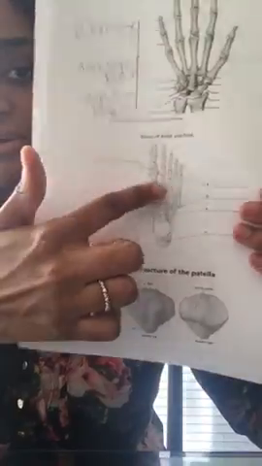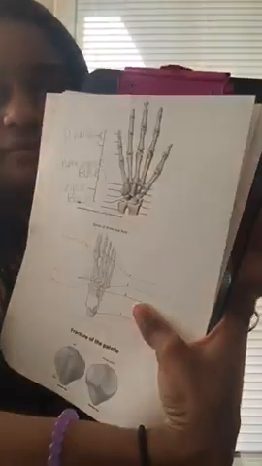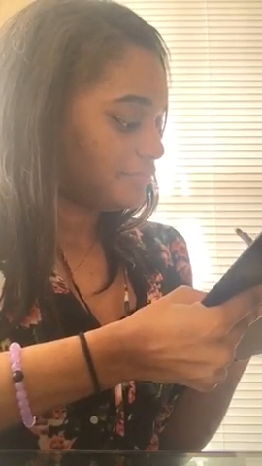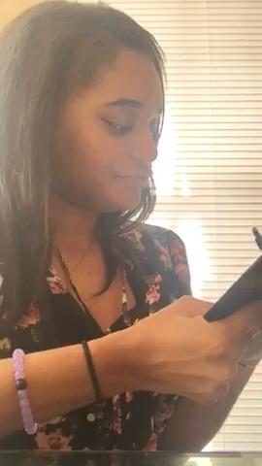And then I'm going to do the bones of the foot, which is right there, which is below it. You see it? And then, kind of similar to the bones of the hand, there are the phalanges. There are the metatarsals, which are this part right there, the middle part, I guess you could say. And then the tarsals. There. Okay.